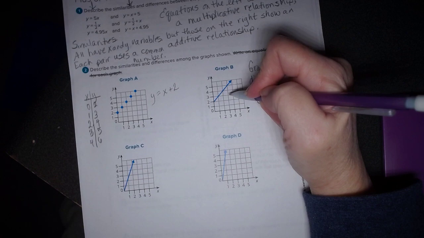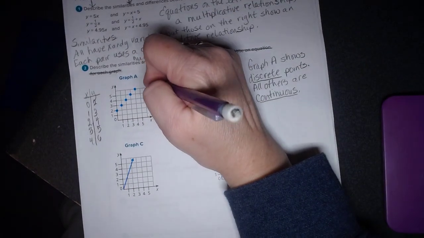And what about for b? So this is additive, right?